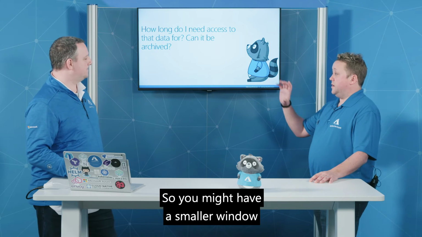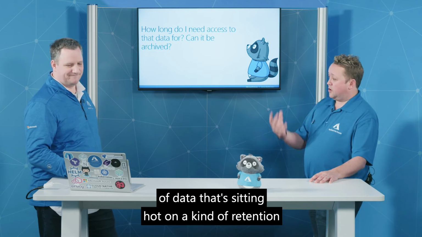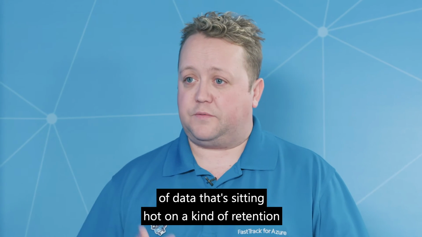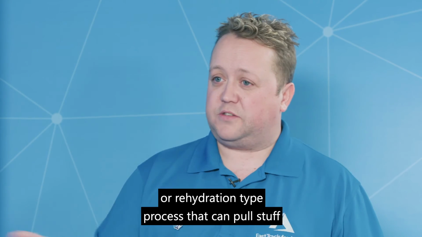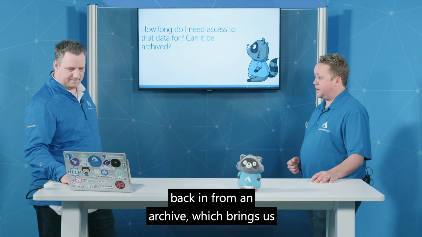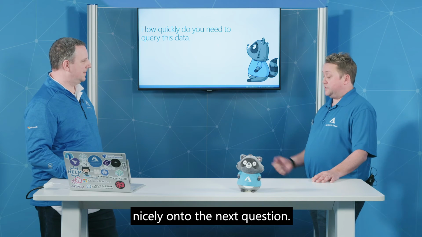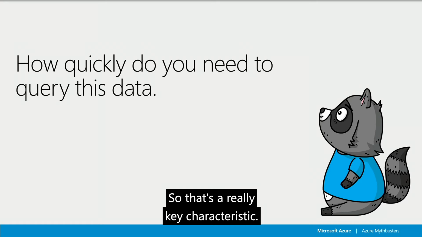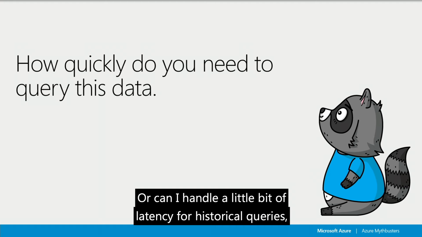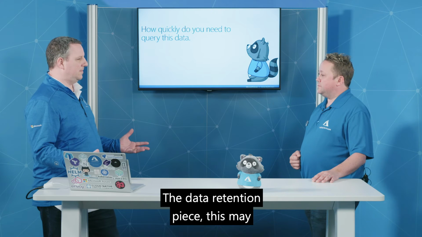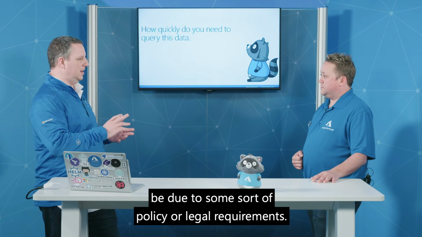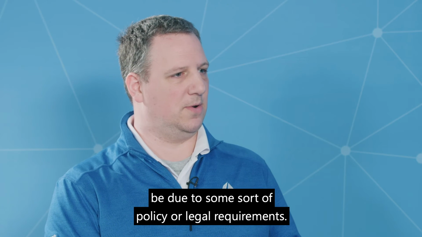Yeah, so you might have a smaller window of data that's sitting hot, and a kind of retention or rehydration process that can pull stuff back in from an archive. Absolutely. Which brings us nicely on to the next question. So that's a really key characteristic, right? Do I need all of my data to be online, or can I handle a little bit of latency for historical queries, for example? The data retention piece may be due to some sort of policy or legal requirements.